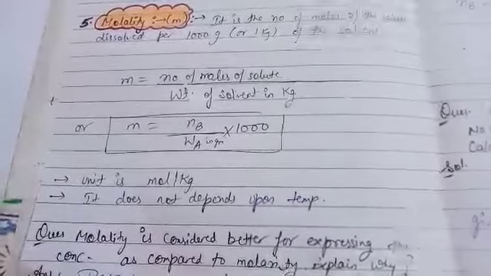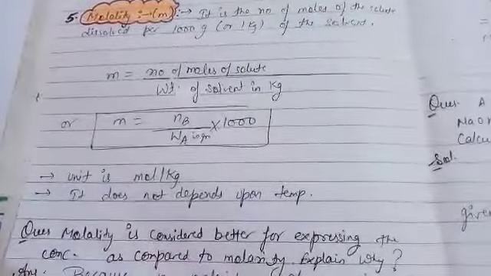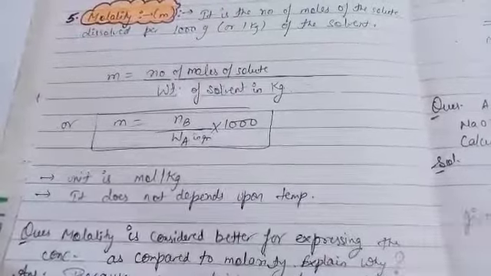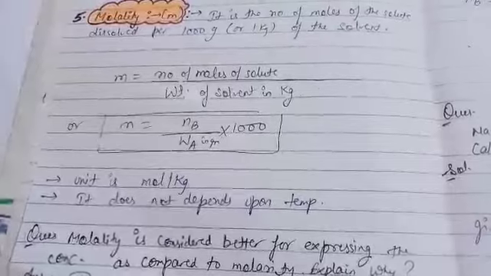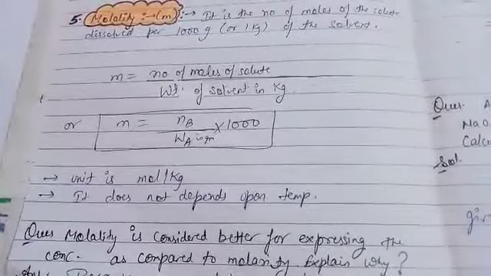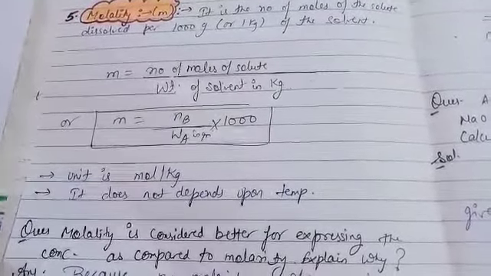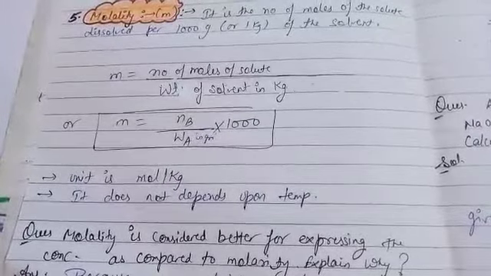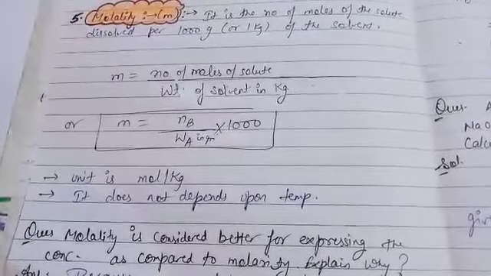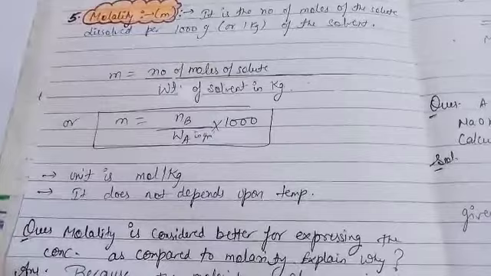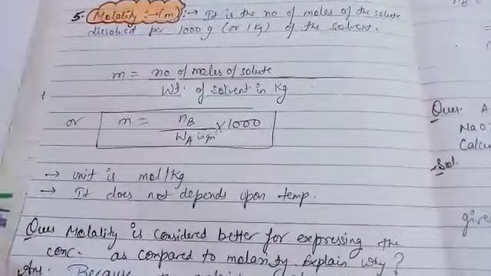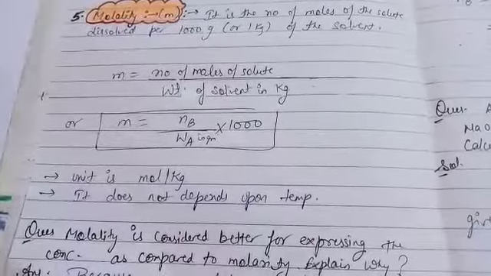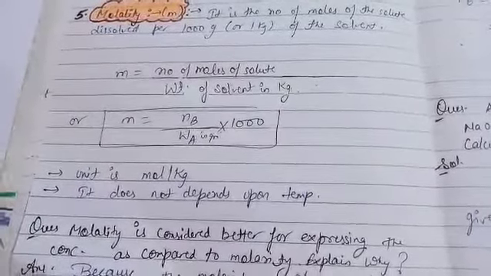Actually in this one, the main thing is, I think you know that molarity depends upon temperature because it changes with the temperature, but molality does not. The molality does not change with temperature, that's why it is considered better for expressing the concentration as compared to molarity. Now you have to learn both the formulas.